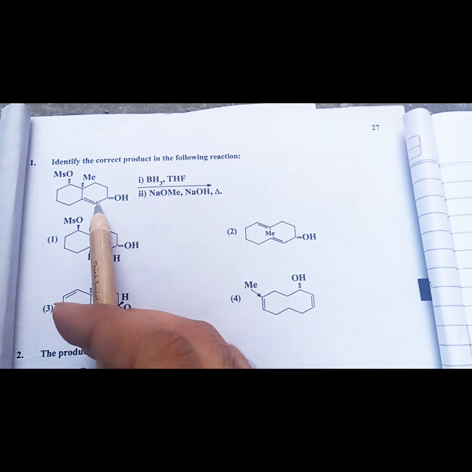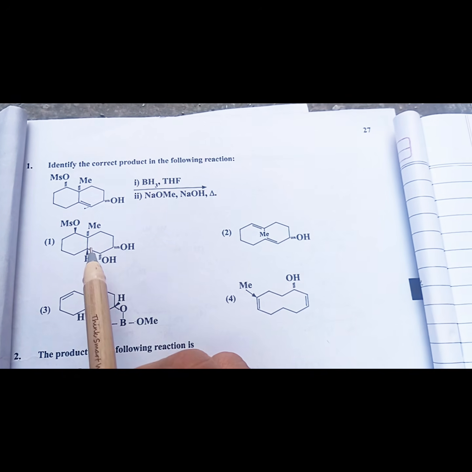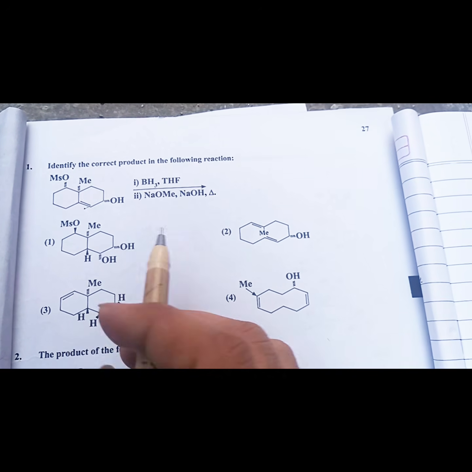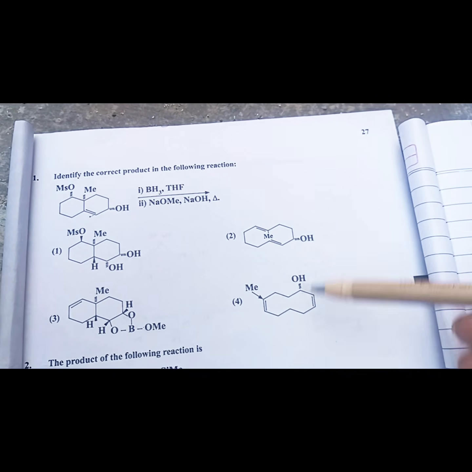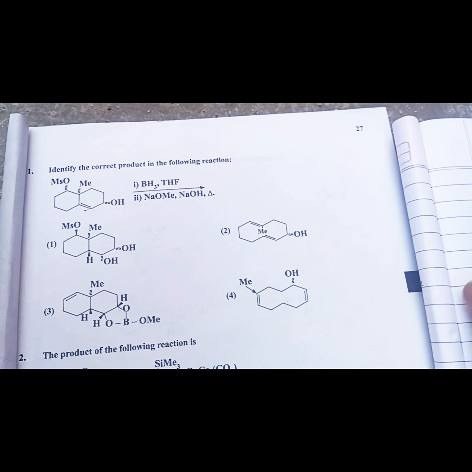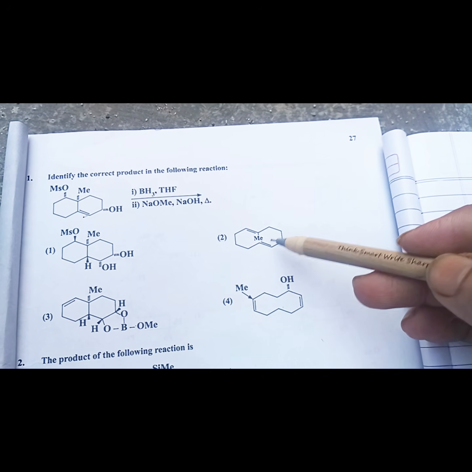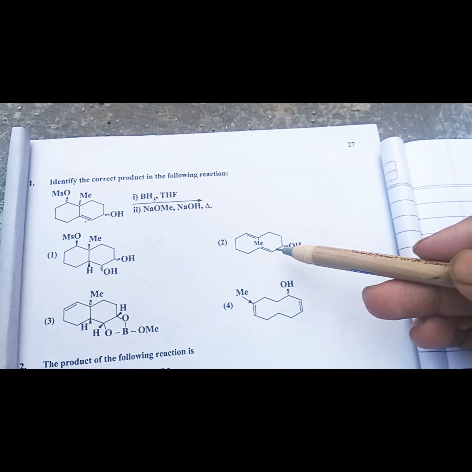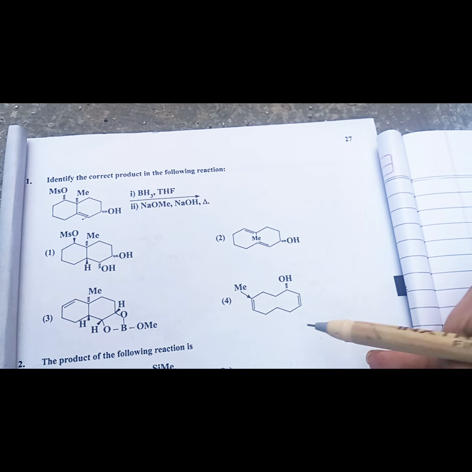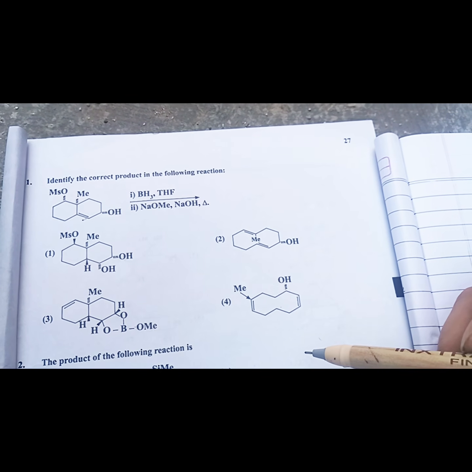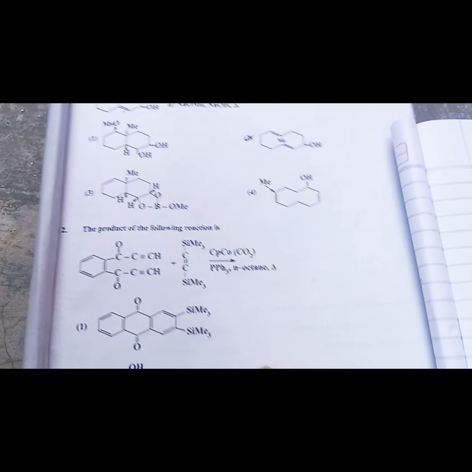This reaction involves hydroboration. There will be syn addition under elimination, so the trans product will form. According to this, 2 and 4 will be the correct answers. But in 2, ring expansion takes place, along with a boron-induced rearrangement. In 4, no rearrangement takes place. So 2 will be the right answer.